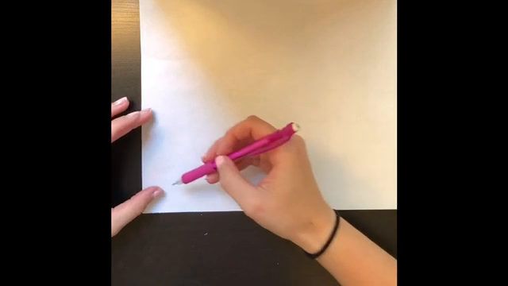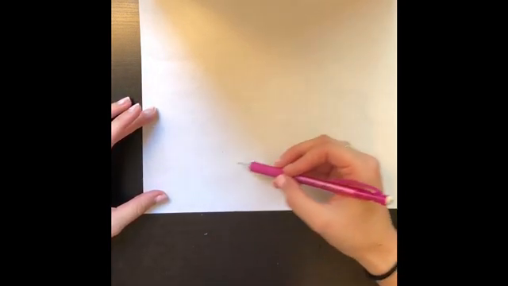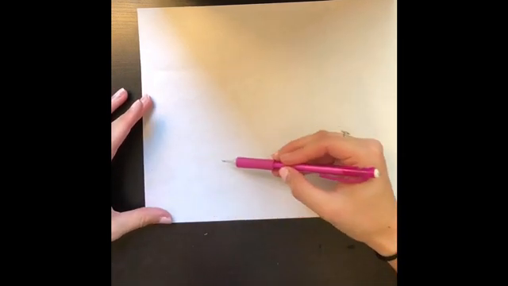So maybe make it look wavy, like the waves of the water, or make it really swirly. If you were making a landscape, maybe you're making subtle hills and movement so that it looks like rolling hills of land. So think about whether you want a seascape or a landscape, and go ahead and draw your first foreground line right down here at the bottom.